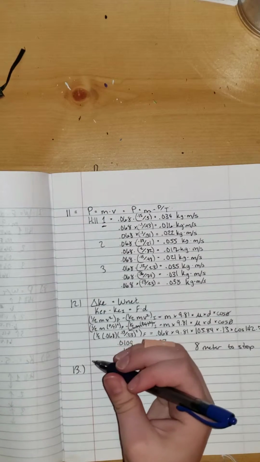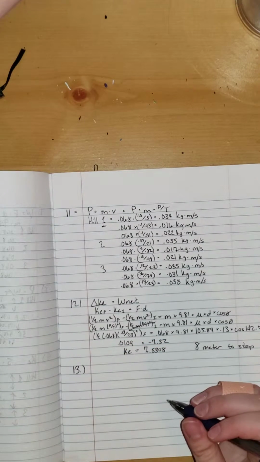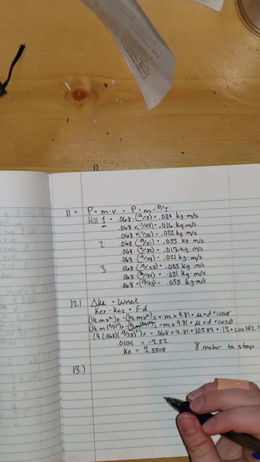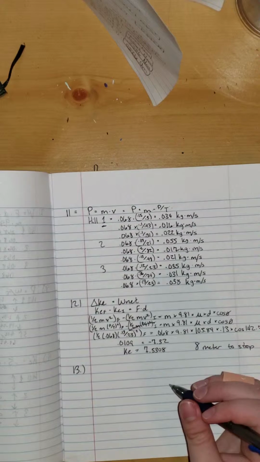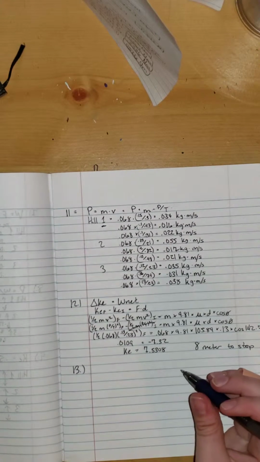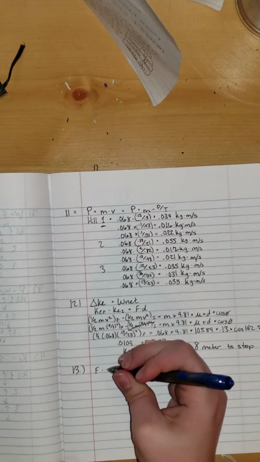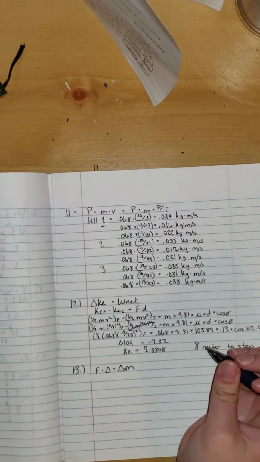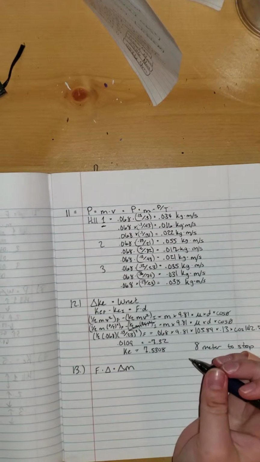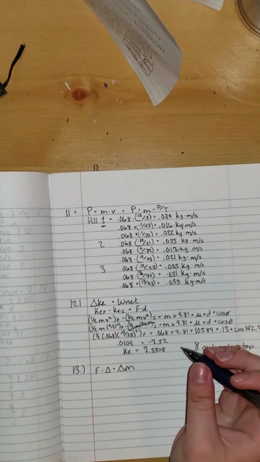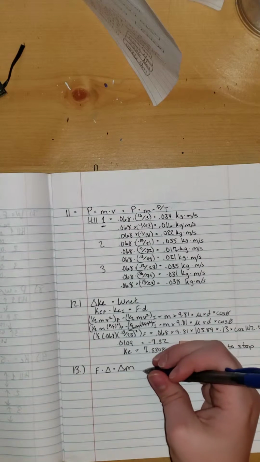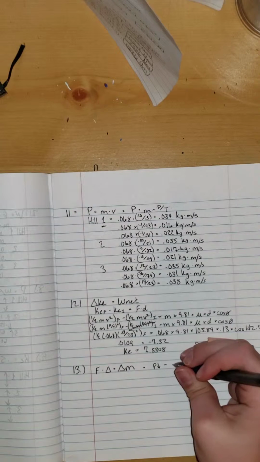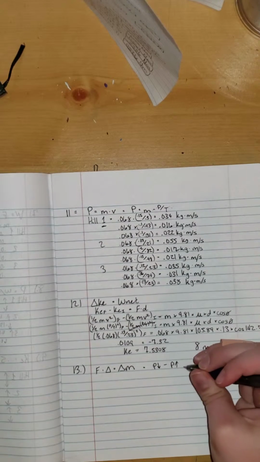So for 13, on this page, we are finding the impulse momentum theorem. So force times change in time equals change in momentum. But the easier solution to this equation is simply power down minus power up.